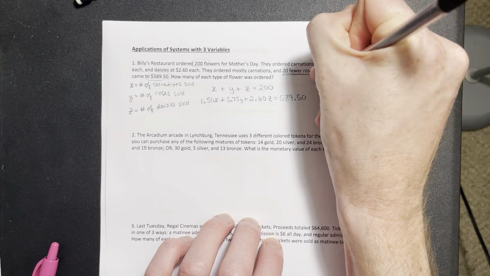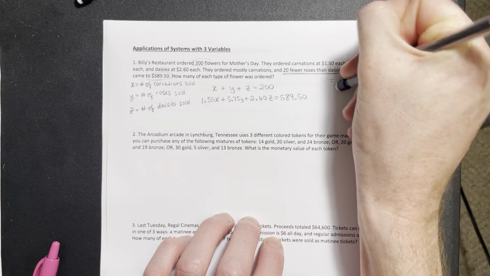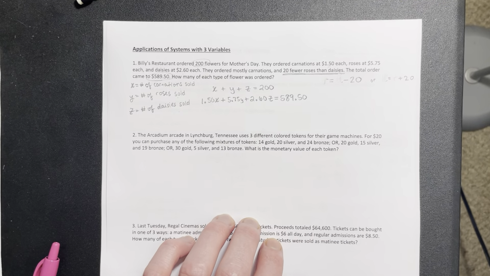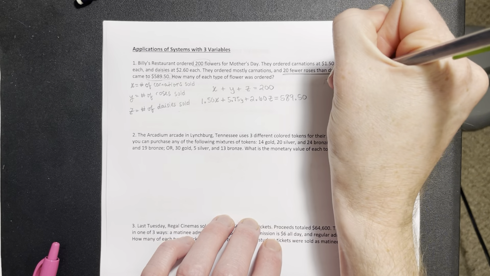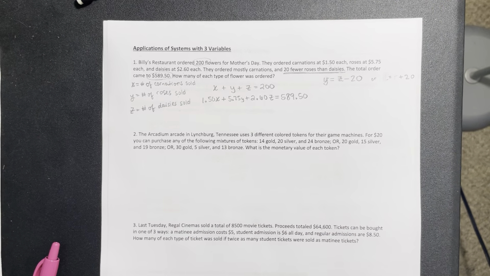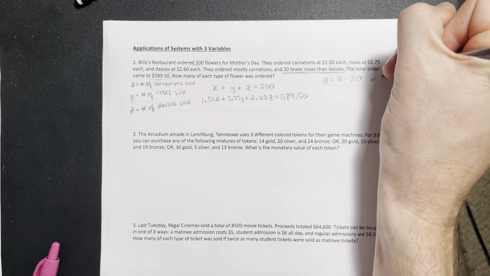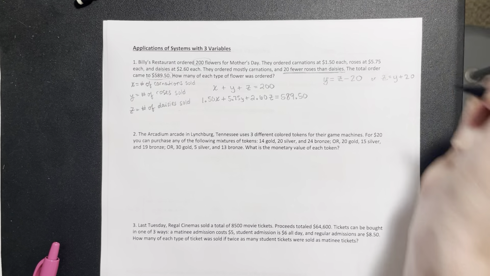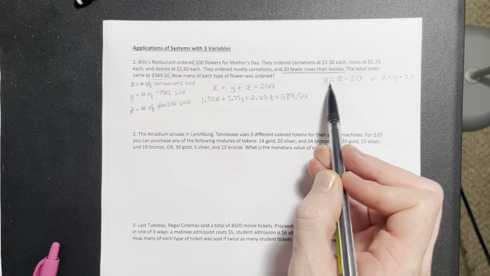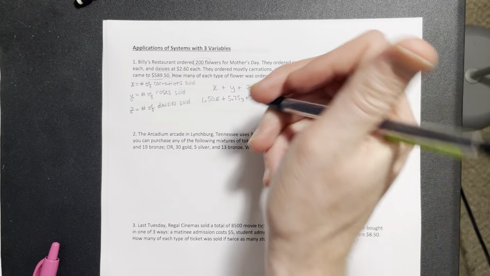So I'm going to rewrite this back with x's and z's here, just to match what we had previously said. So our roses, y is equal to the daisies, z, minus 20. Or you could say that z is equal to y plus 20. Either way, that gives us 3 equations in my system of equations.